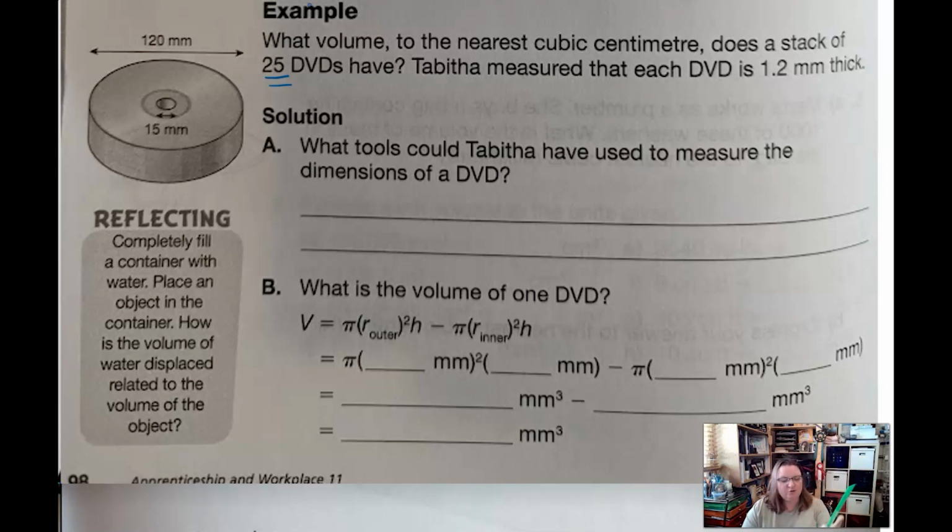With a typical ruler stick, 1.2 millimeters is going to be a little tricky. I don't know that they've gone through much in this book what some of those tools are. You can see them if you look at the next page. There are some pictures of specific measuring tools, but that might be a caliper. She might have used a micrometer. There are different tools that are more precise. This question just wants you to know that there are ways of measuring with more precision than with just a plain ruler.